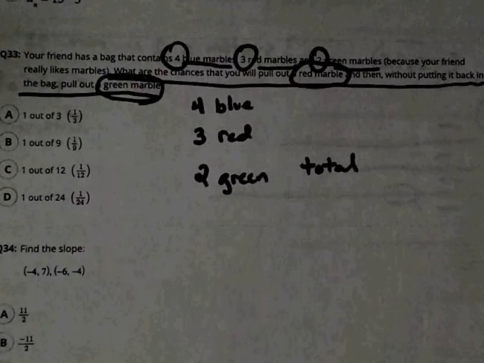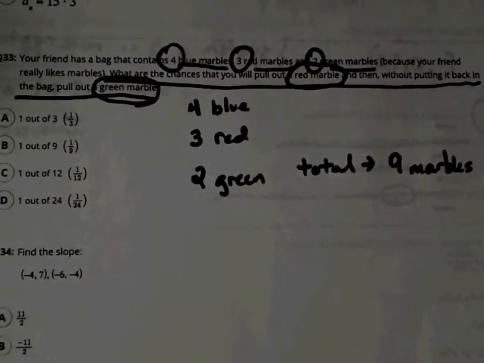All right, so now what we need to do is we need to find probabilities. So first of all, we got to have a total. How many total marbles do we have? 9. There it is. 9 marbles. Okay?